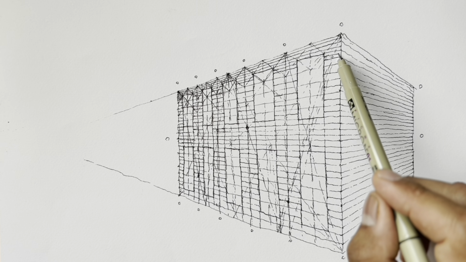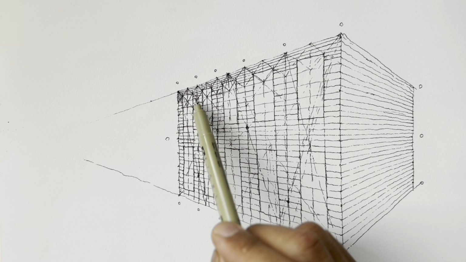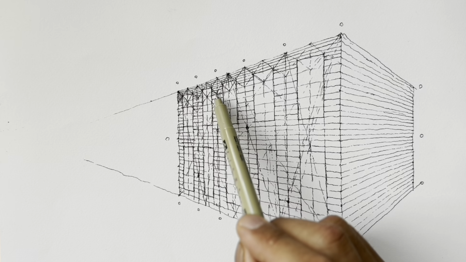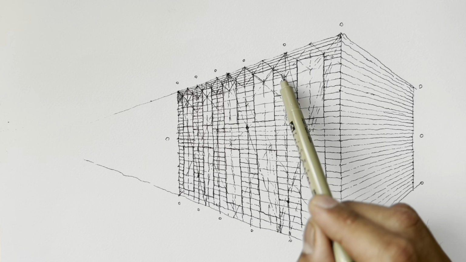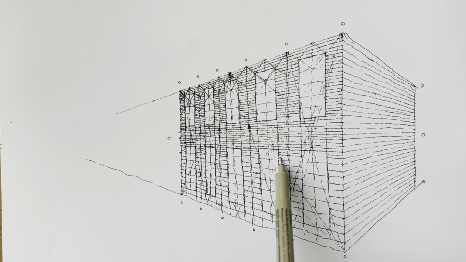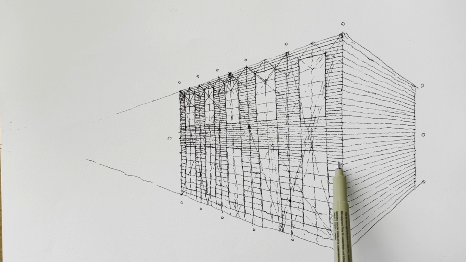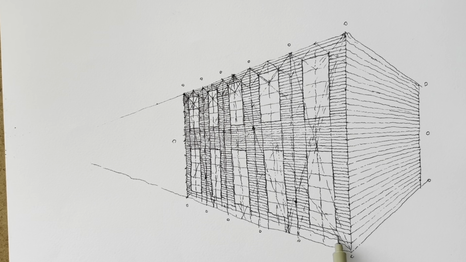Now add more lines on the facade to indicate the material property of the building facade. By adding more of these lines, the window openings will be visible even more clearly. At this stage, it is important to add as much information as possible, all the information needed. You see these window openings are now even better visible.